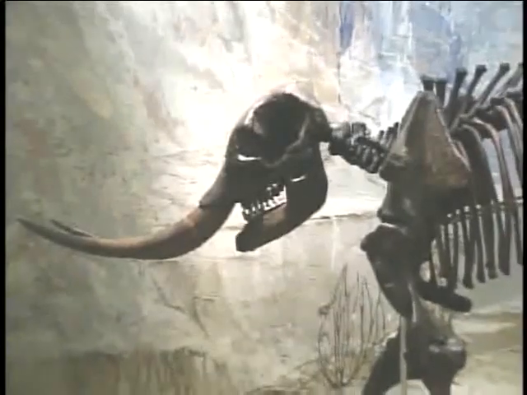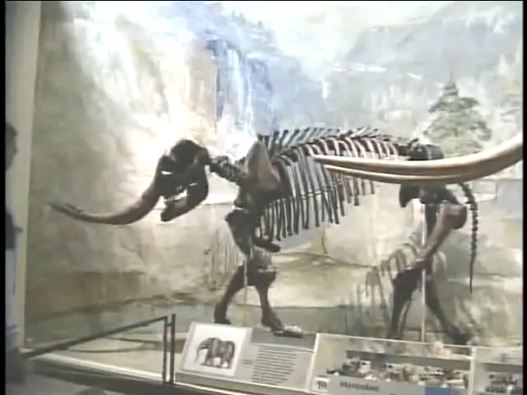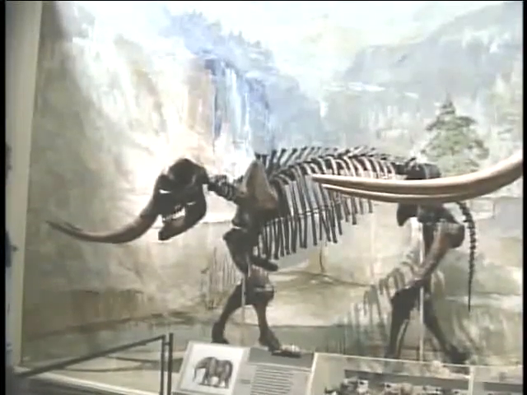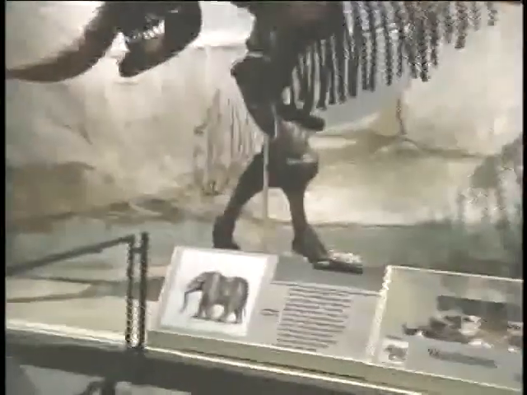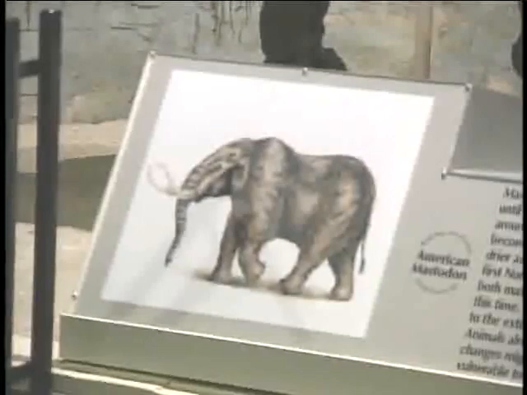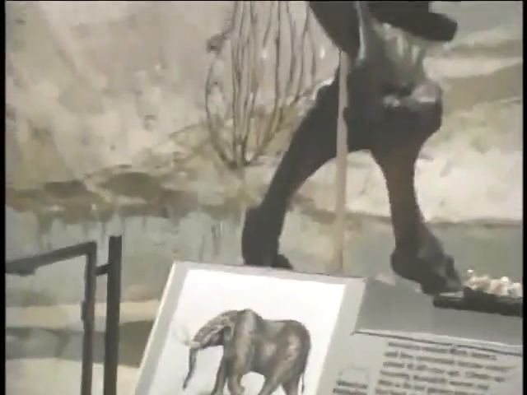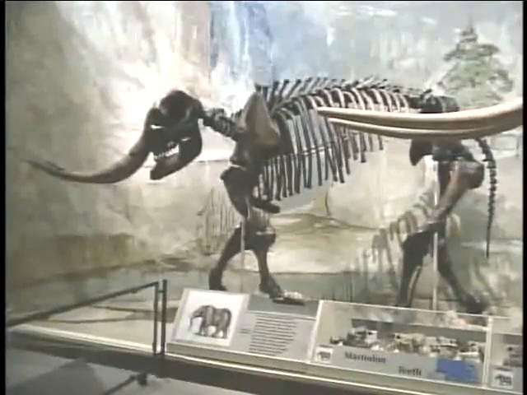And here would be our claim to fame, known as the American mastodon. Mastodons roamed North America until they mysteriously became extinct about 10,500 years ago. Climate was becoming dramatically warmer and drier as the last glaciers retreated. The first North American people hunted both mastodons and mammoths during this time. Did the hunters contribute to the extinction of these giants? Animals already stressed by climate changes might have been very vulnerable to their hunting.